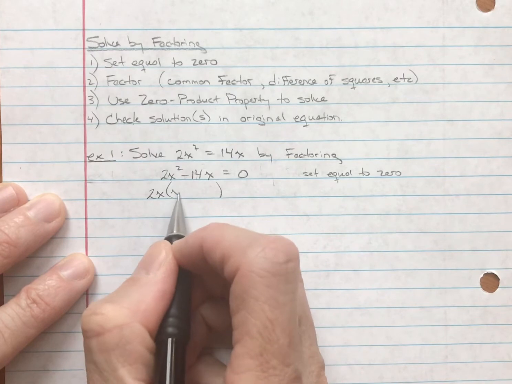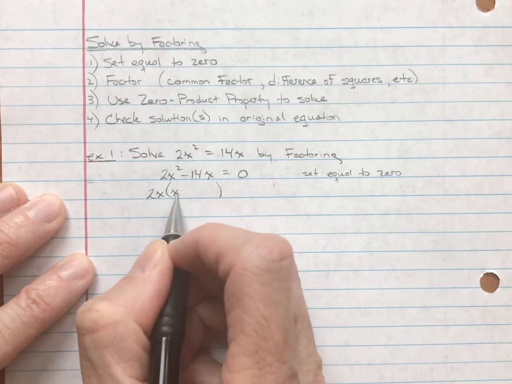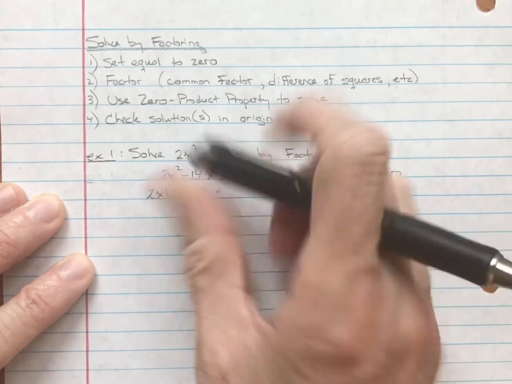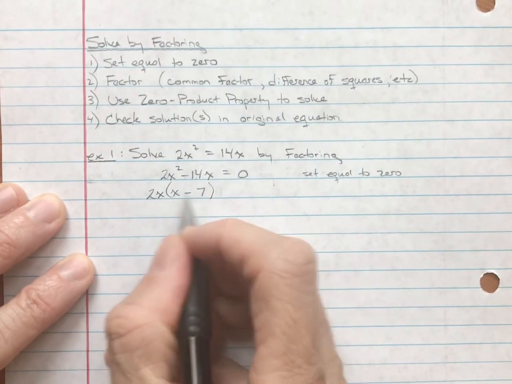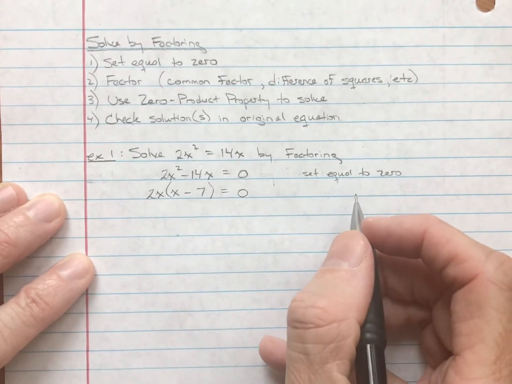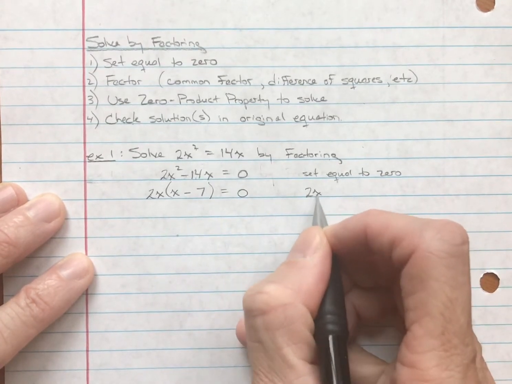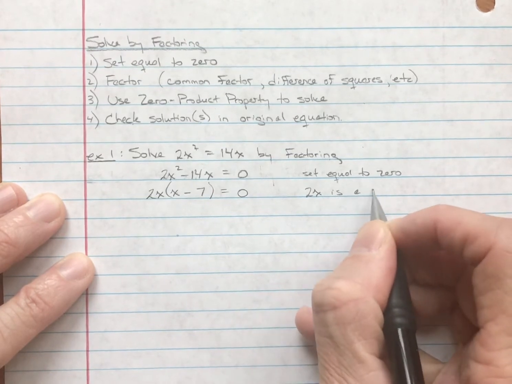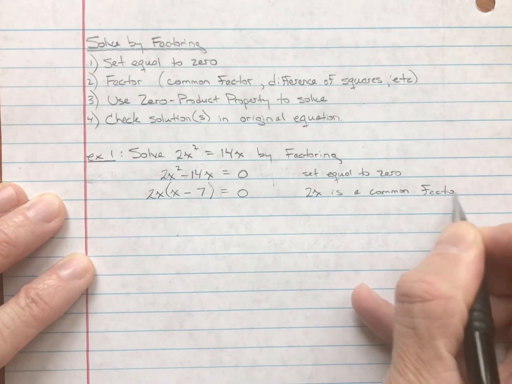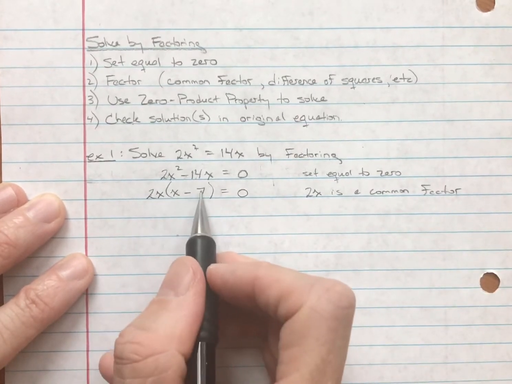And I'm left with an x, because 2x times x is 2x squared, minus a 7, because 2x times negative 7 is negative 14x is equal to 0. So there, 2x is a common factor. I just factored it out. And now it's pretty much solved. Now it's a multiplication problem.